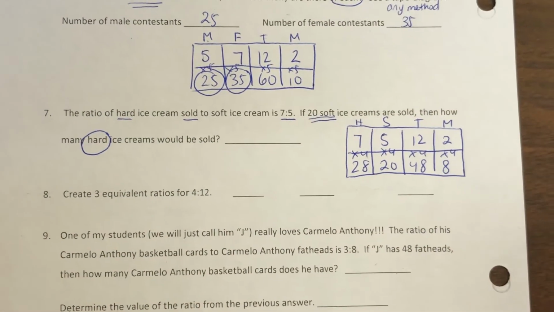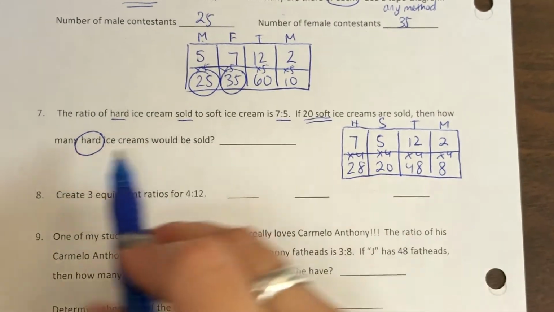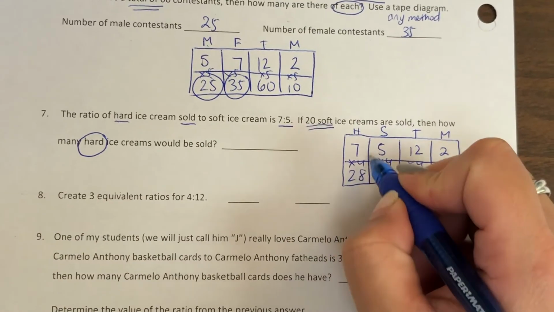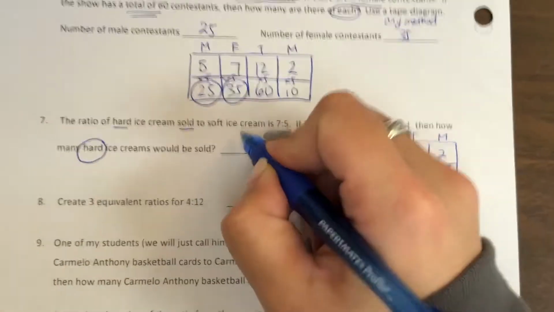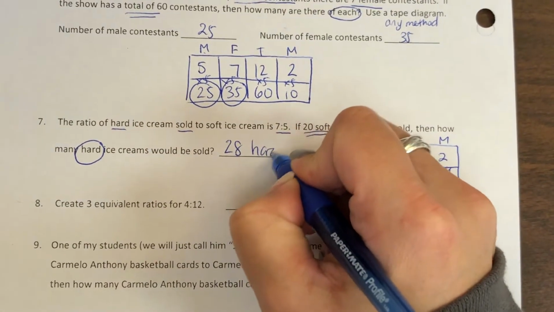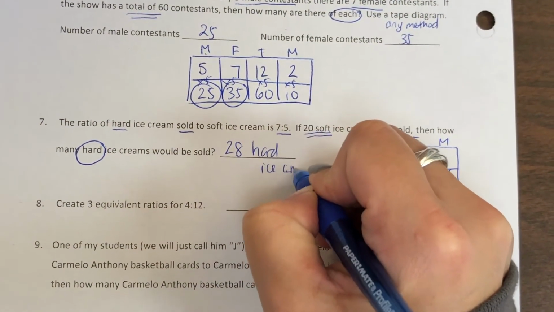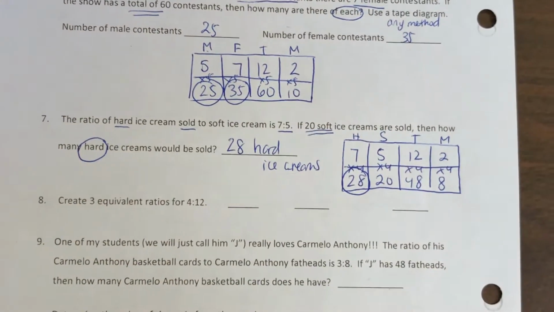Okay, so the question is how many hard ice creams? 28, we go to H for hard, 28 hard ice creams. Okay.